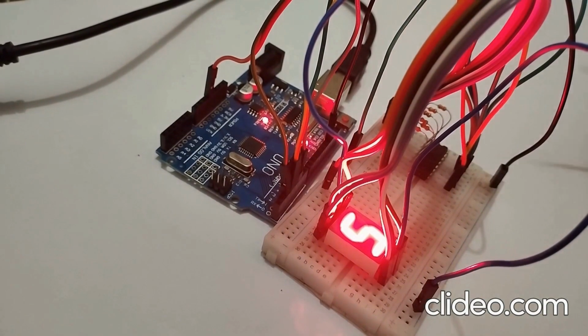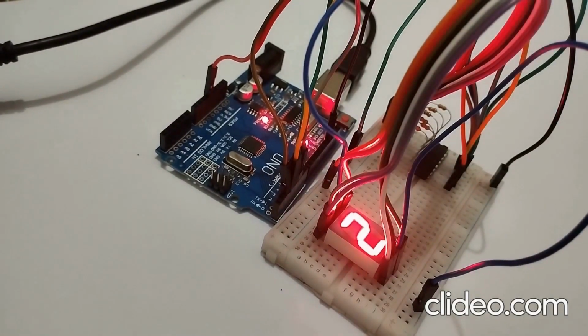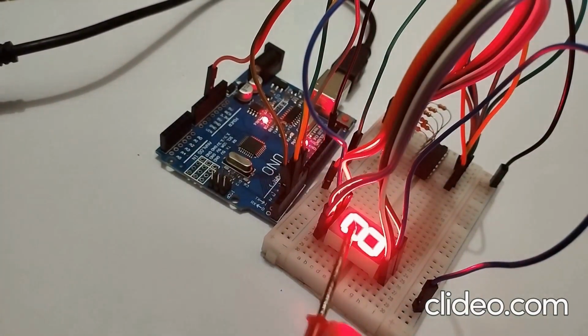Most of the people use this shift register IC, which is basically a 74HC595, to display the countdown or the numbers on a 7 segment display. But do you know that there is a hidden pin on this shift register IC, which is called the OE pin, which can actually control the brightness level of all the 7 segments on the display?